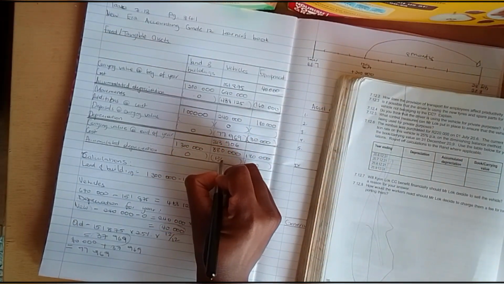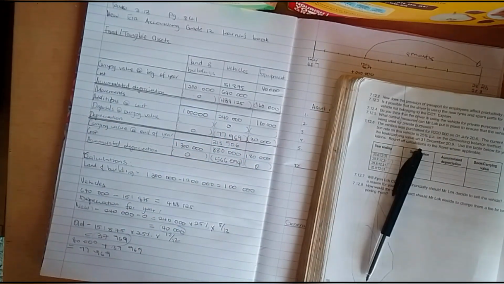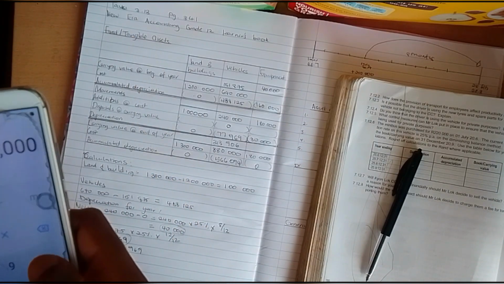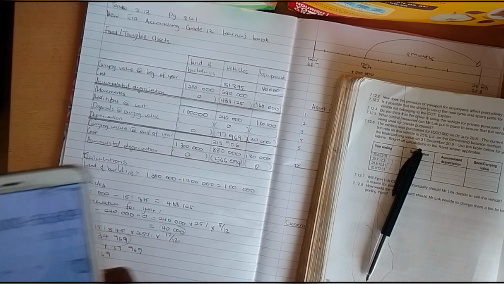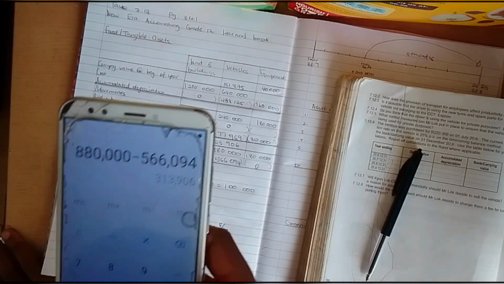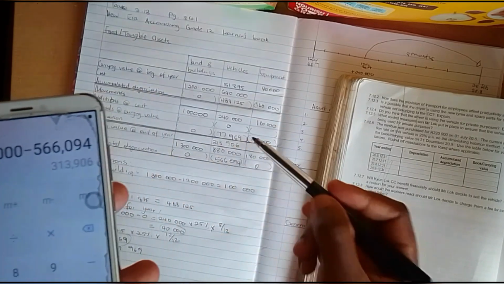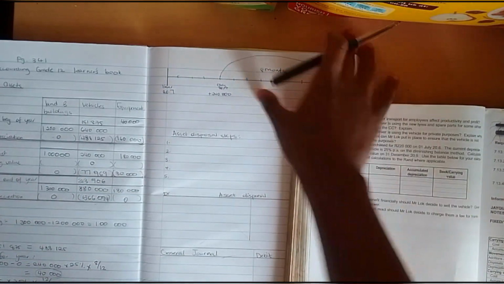So we got 566,094. To double check if this is correct, you have to take the cost minus the accumulated depreciation. So our cost is 880,000 minus 566,094. There it is. See what we're getting? We're getting that 313,906. There's the 313,906.